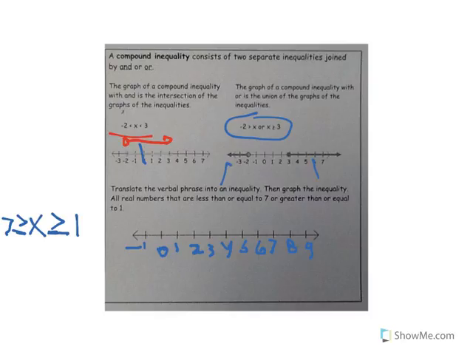X is less than or equal to 3. So it's filled in. It's a circle there. And it's going to go to 1 here. So that's going to be my line that I have. So everything on this side here and this side here are not a solution. Everything in between there are a solution.